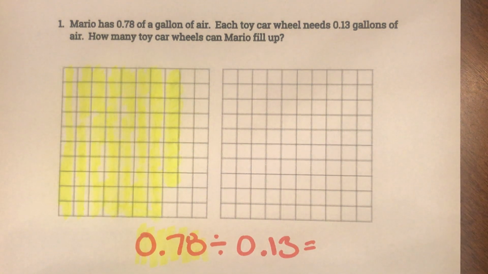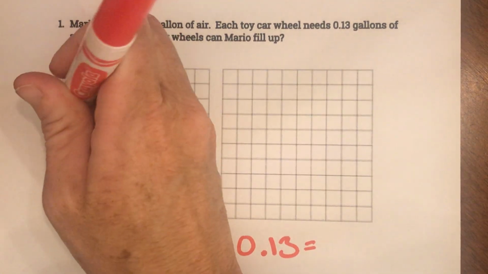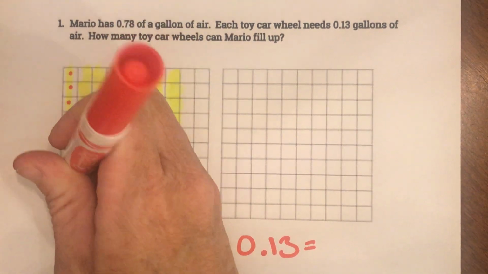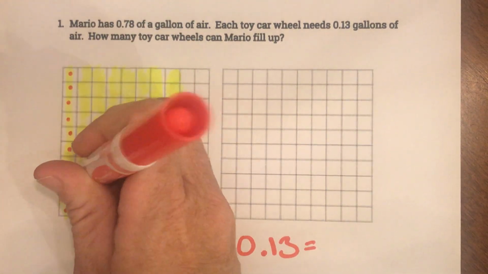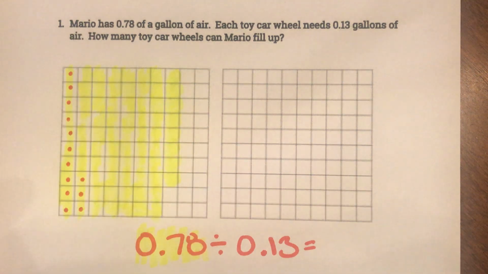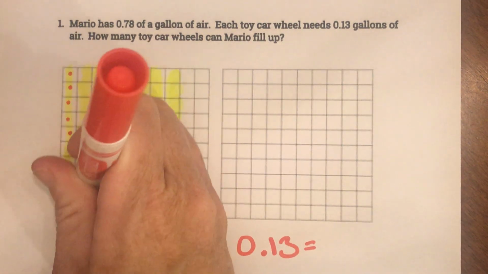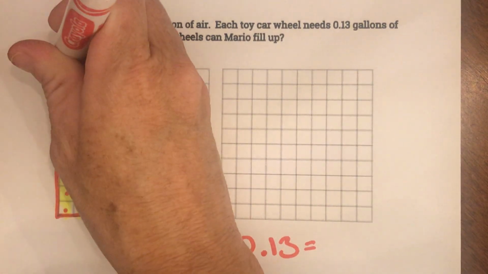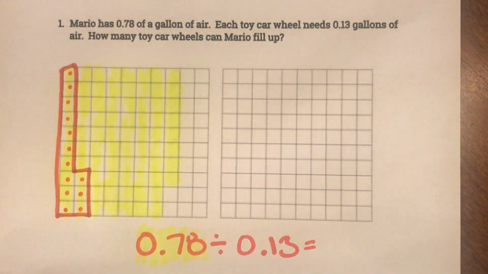Now, what they want me to do is, this is how much air he has, and he is going to put 0.13, or 13 hundredths, into each tire. So let's count that. Ready? 1, 2, 3, 4, 5, 6, 7, 8, 9, 10, 11, 12, 13. That's 13 hundredths, so that's enough for one tire, or I'm sorry, one wheel.